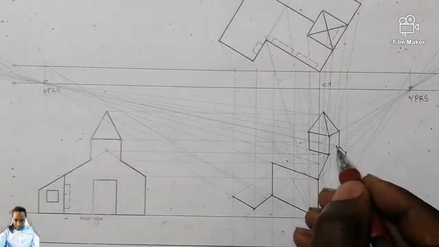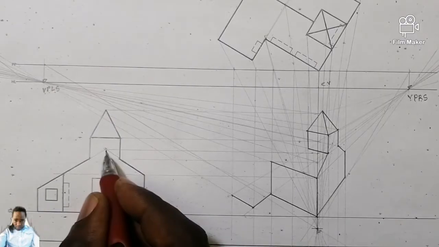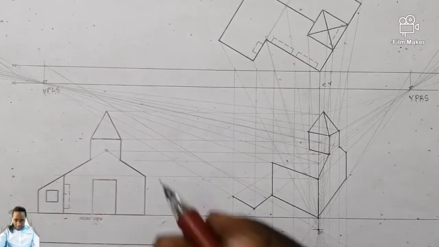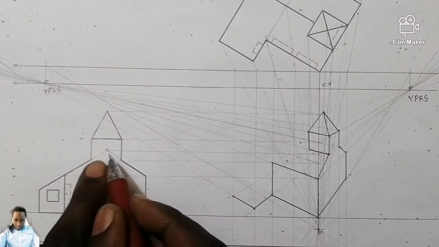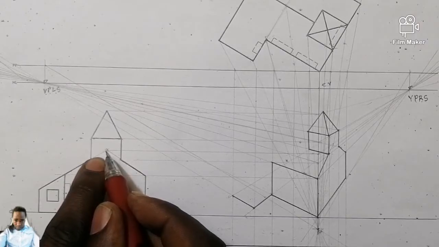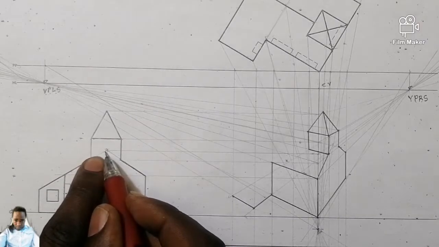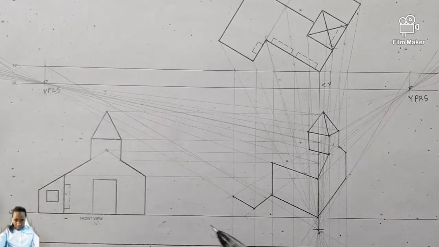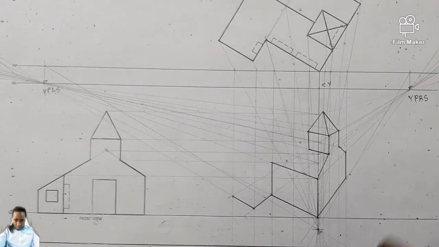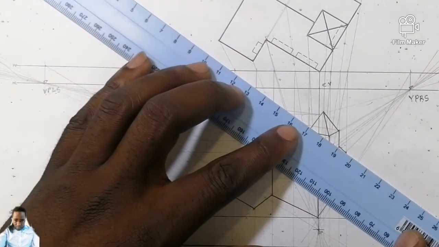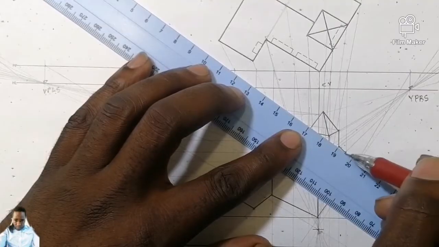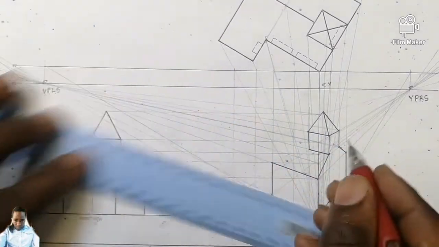Because how did we get to this point? We got to this point using this height. Hence, as I was saying, the examiner was supposed to at least put hidden details there. You understand? So nevertheless, we've managed to solve it. So you are going to further extend this line just a little bit, till that point.